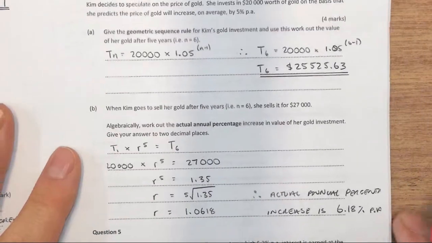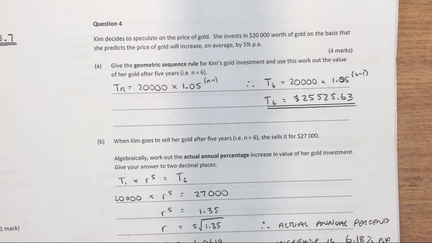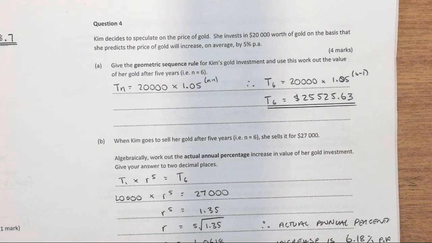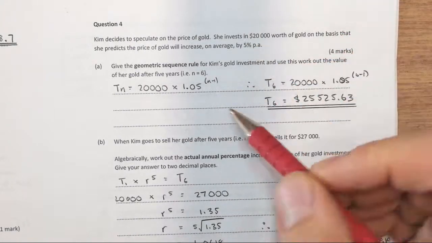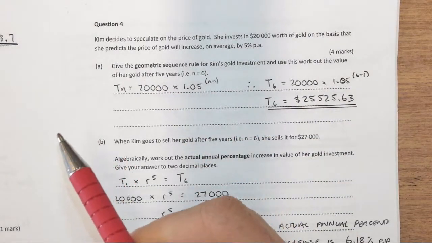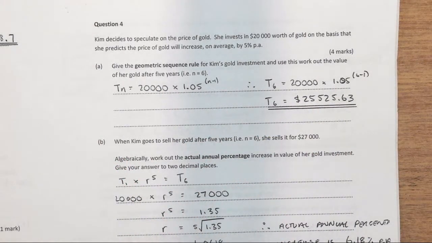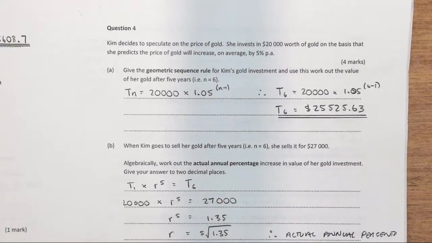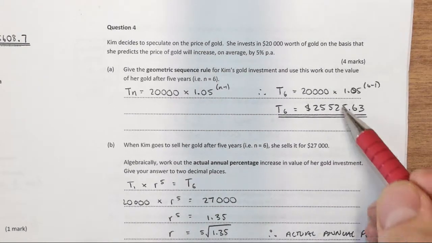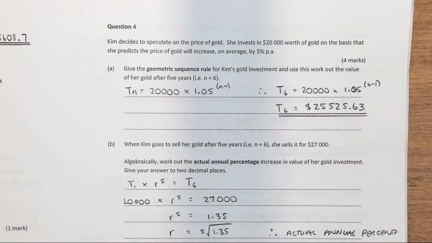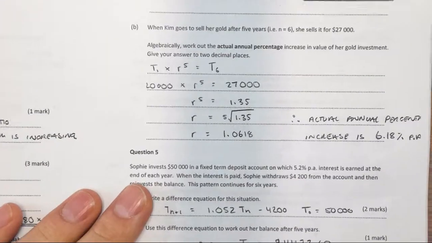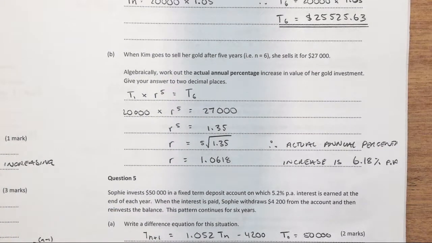Moving on. Question 4. Part A, really well done. It says that it increases by 5%. Original price, 20,000. We were able to find term 6. Really good. Term rule, term 6. Well done. Very good. Rounded to 2 decimal places too, which was great. Part B was a tricky one and interesting, really interesting answer here.